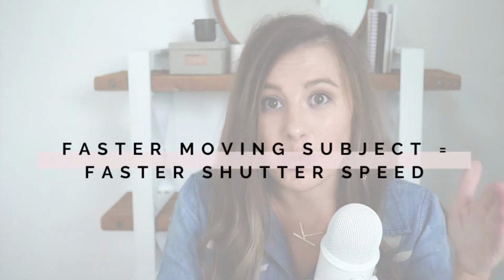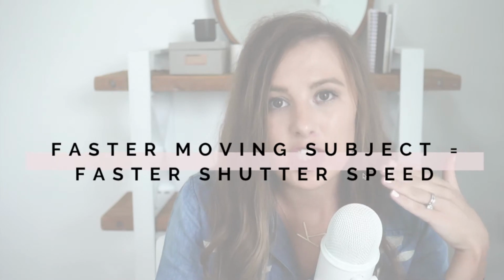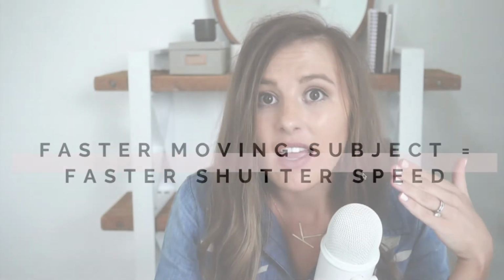The faster your subject is moving, the faster the shutter speed needs to be. And if your subject happens to be moving slower or is still, then you can get away with a slower shutter speed and the image not be blurred. The problem happens when you have something that's moving quickly and your shutter speed is slow. So something's moving really fast, but you have a really slow shutter speed.